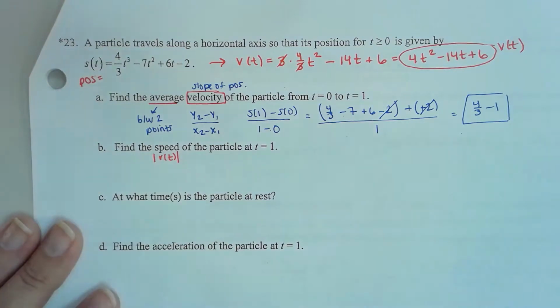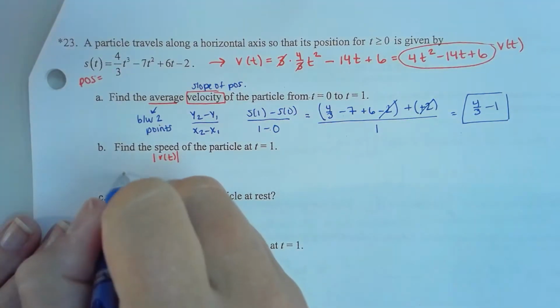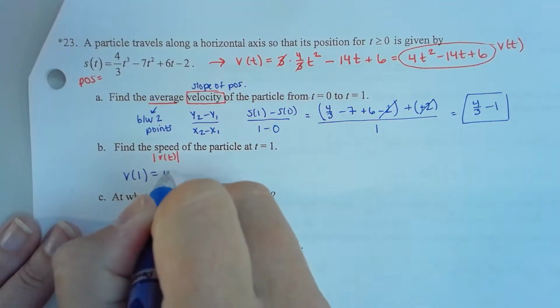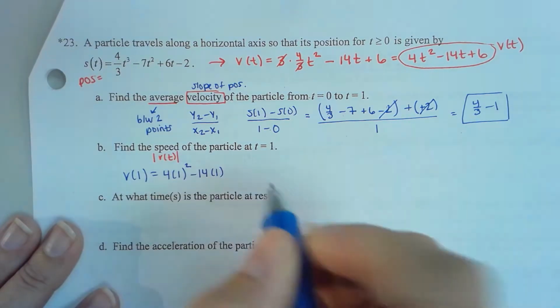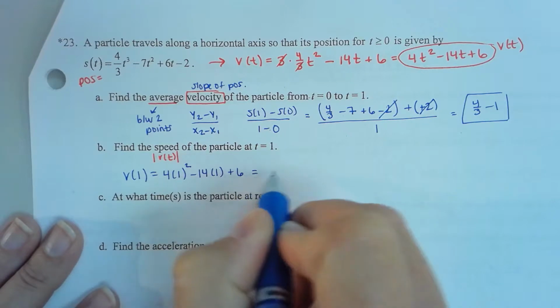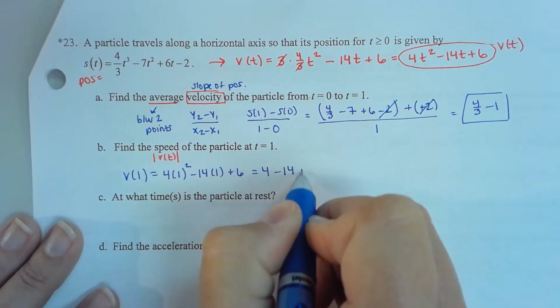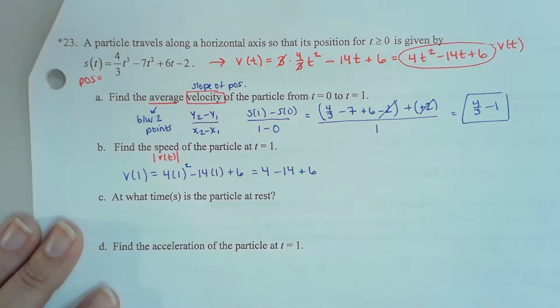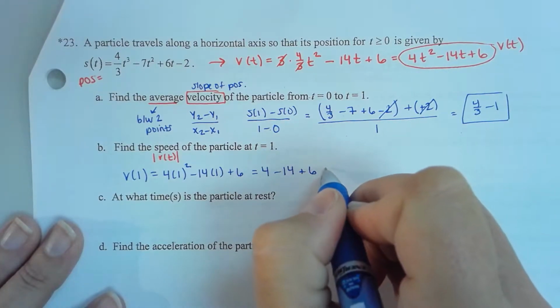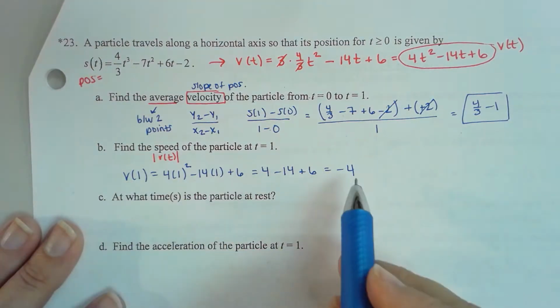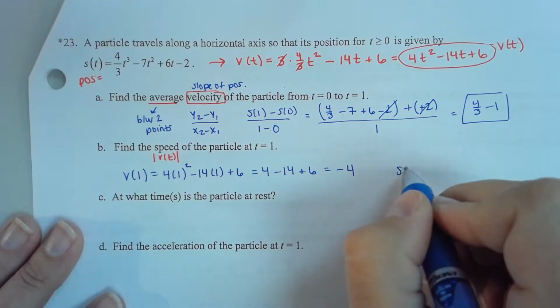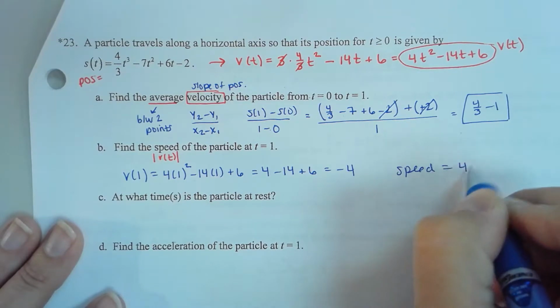So if I want the speed at 1, the first thing I'm going to do is find the velocity at 1. So I'm going to go plug that 1 in. Technically it is squared. So I get 4 minus 14 plus 6, or negative 10 plus 6, or negative 4. That's my velocity. Now I want the speed. The speed is just the absolute value.